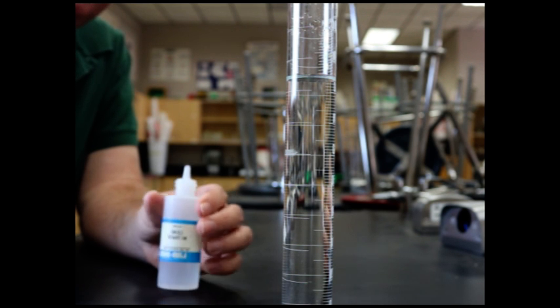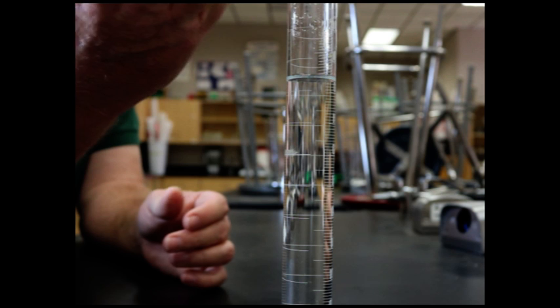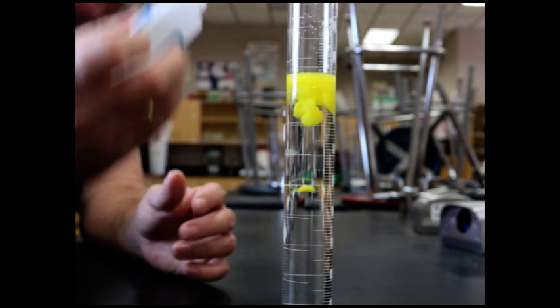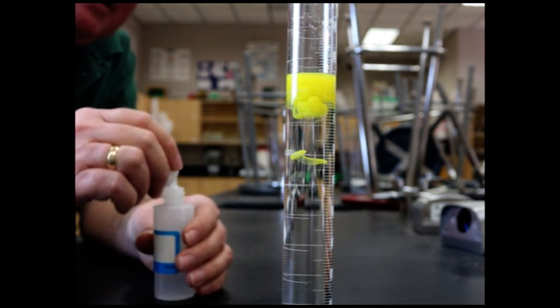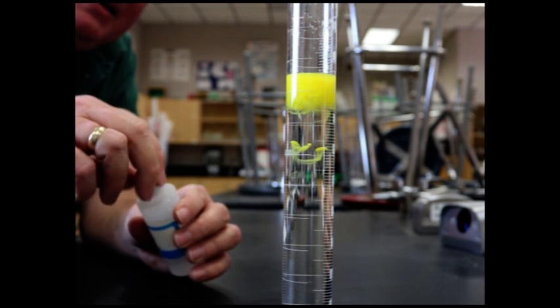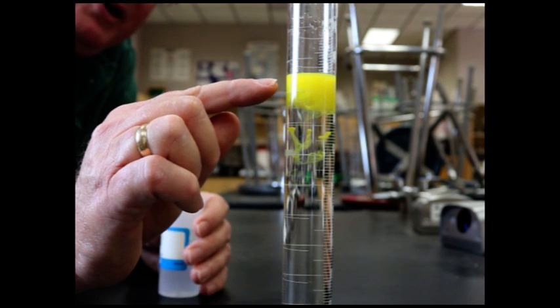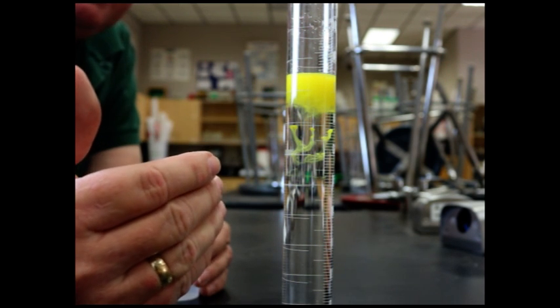Oftentimes you'll see a change in color. So here we go. I'm going to drop a little bit of this lead nitrate solution into the sodium iodide. You can see that as each drop hits, you get the formation of this mustard yellow precipitate. I'll add a few more drops here. Now, how do I know it's a precipitate? I know it's a precipitate because, number one, I can't see through it. It's forming tiny particles of solid here, and those particles are opaque. You can't see through them.